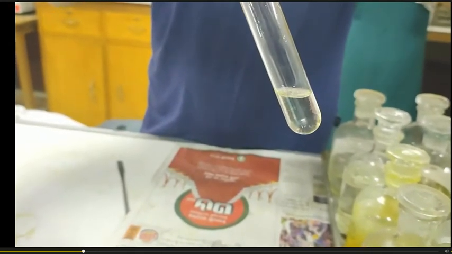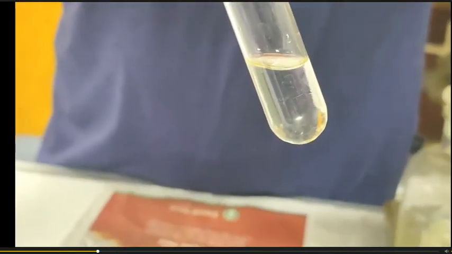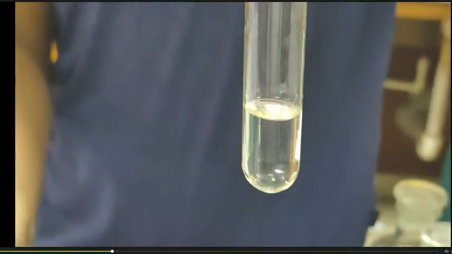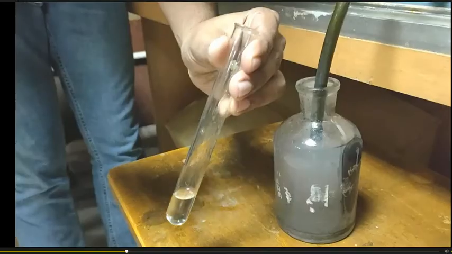There is no PPT. This indicates that there is no group 1 cation. Now we are going to apply hydrogen sulfide gas into this test tube.